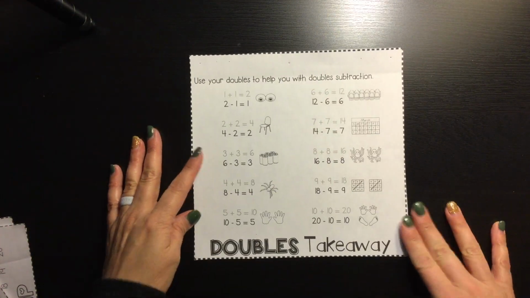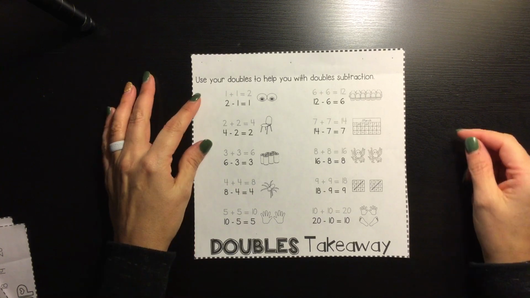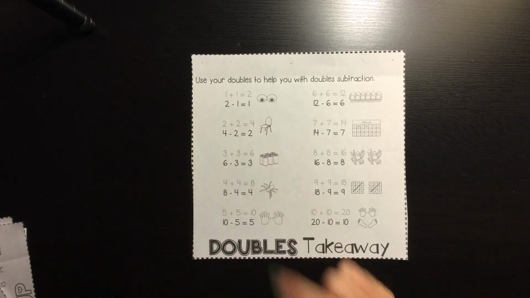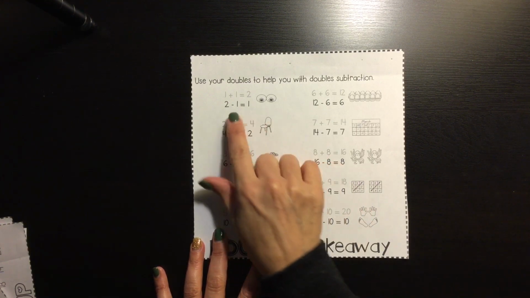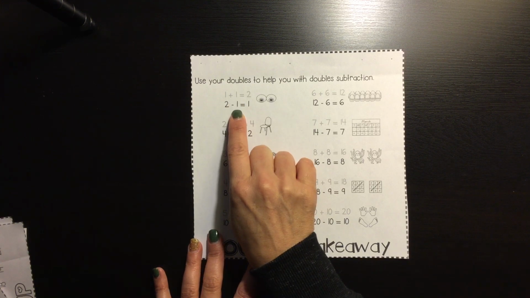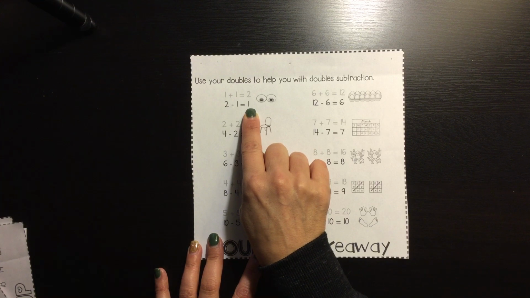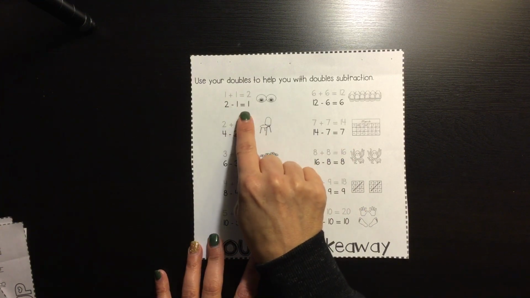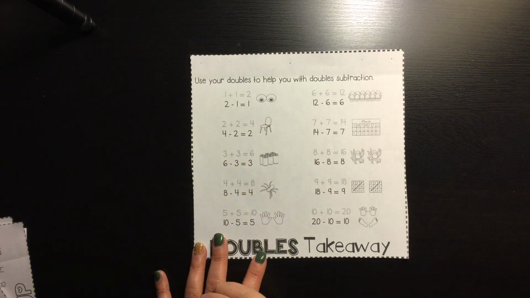The next strategy that we are going to practice is the doubles takeaway strategy. In order to use this strategy, you want to use your doubles facts to help you with subtraction. So if you have a problem and you see 2 minus 1, you might immediately think, oh, I know that 1 plus 1 equals 2 because it's the doubles fact. So therefore, 2 minus 1 equals 1. Now this is using our related facts and knowing your doubles addition facts in order to do this strategy.